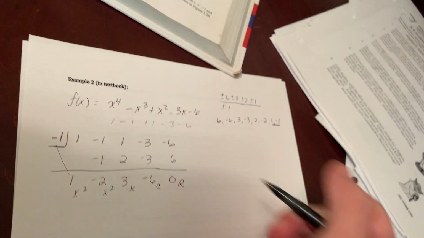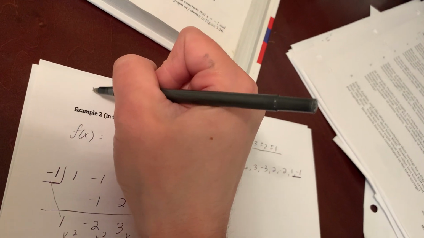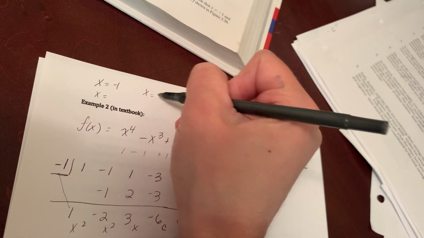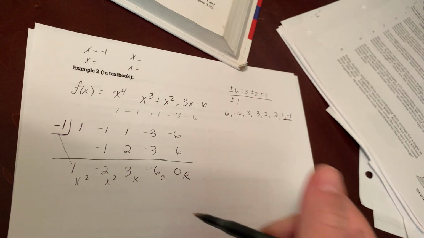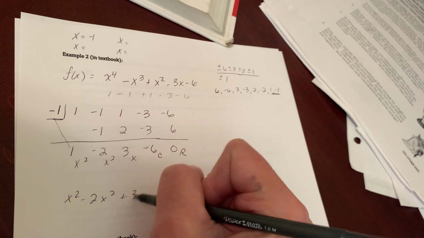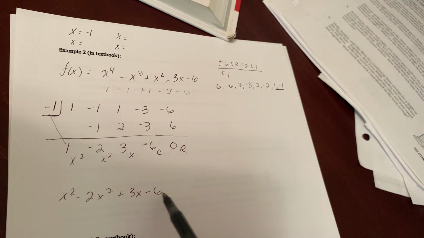And then it worked backwards. So how many solutions should I have? I should have at maximum 4. I don't know how many we'll have that are rational. So here we go again. X cubed minus 2x squared plus 3x minus 6. Well, there's 4 terms here.